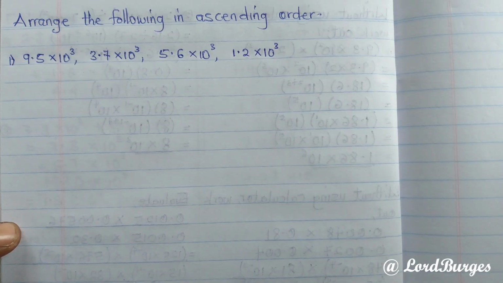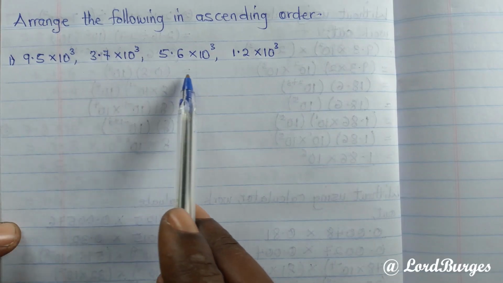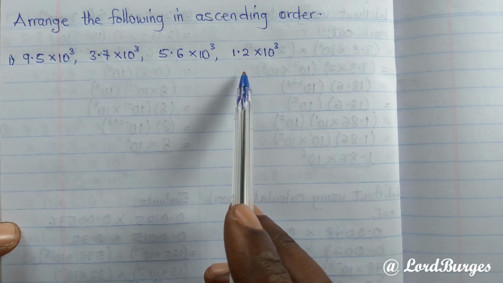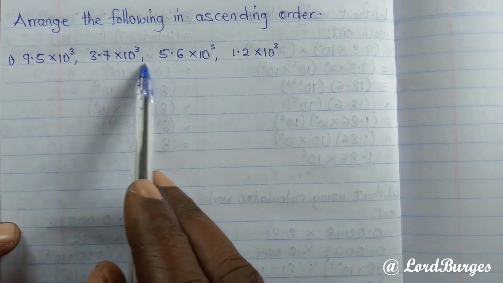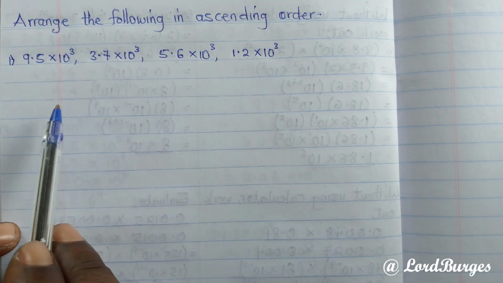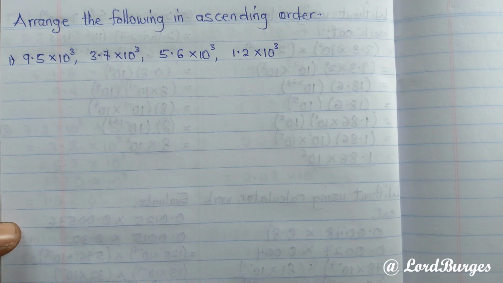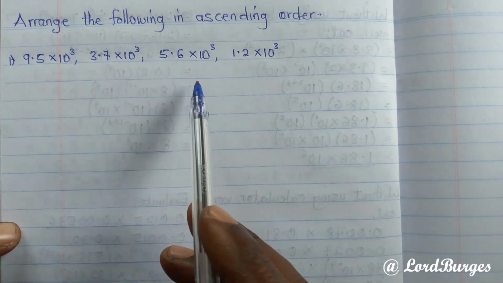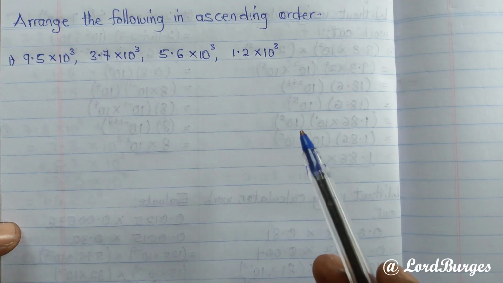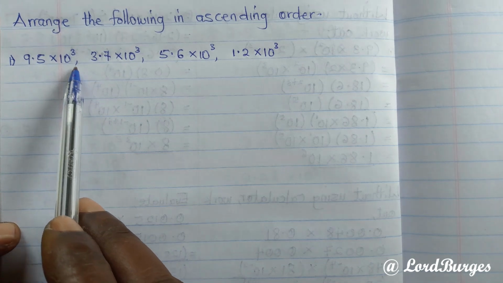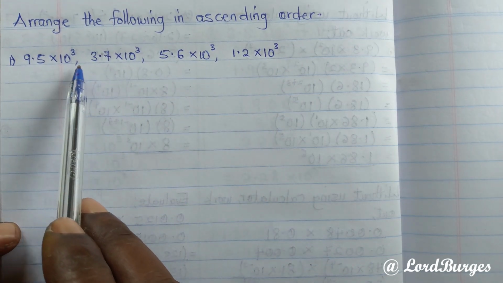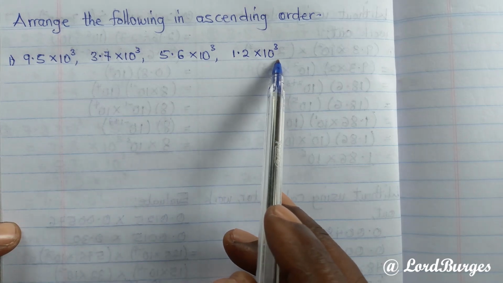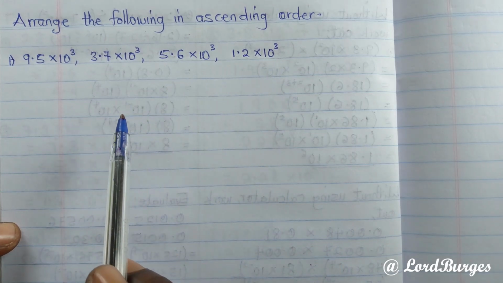We have been asked to arrange the following standard forms in ascending order of magnitude. Looking at what we have over here, the first thing you need to consider when you are trying to arrange standard form in either ascending or descending order is to consider the powers first. When the powers are the same, as they are here, you don't have a problem.